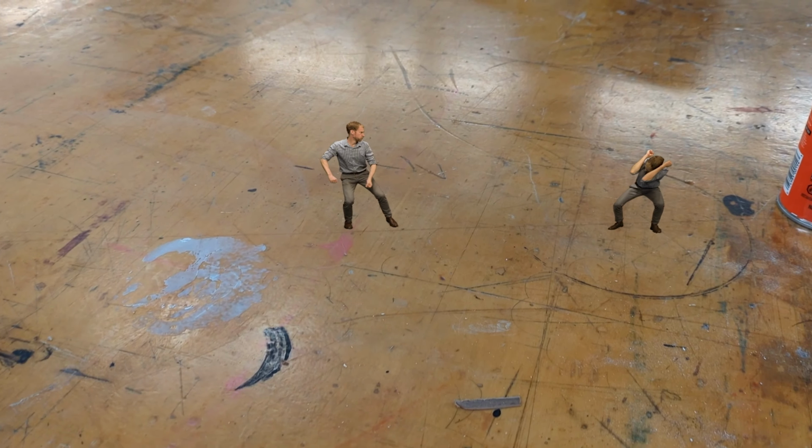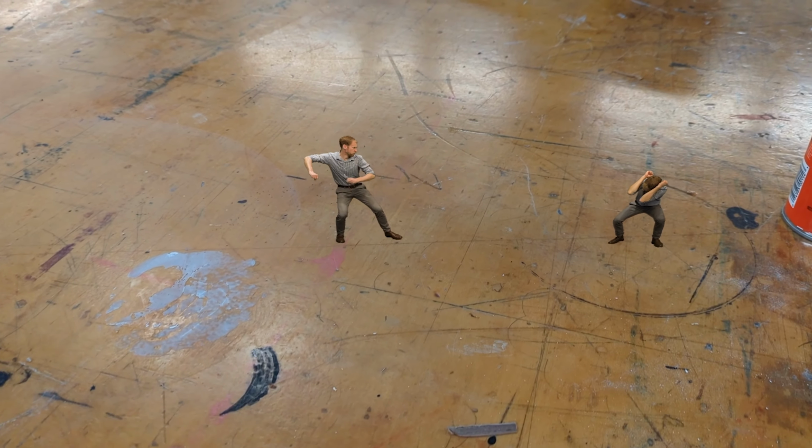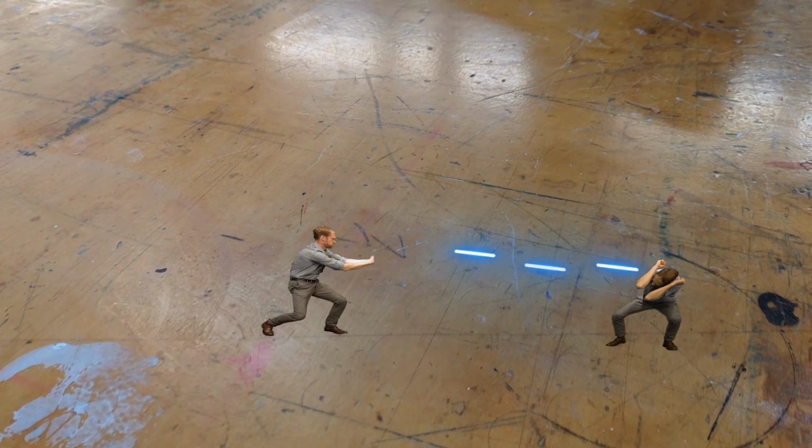So hopefully this helps you use 3D camera tracking in After Effects. In other videos, I'll show you more advanced techniques with the camera tracker, but this should get you started with a one-click camera track in After Effects.